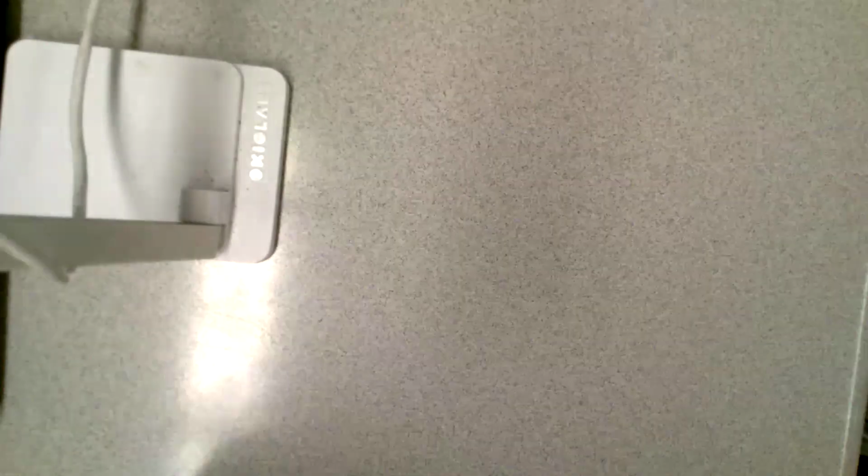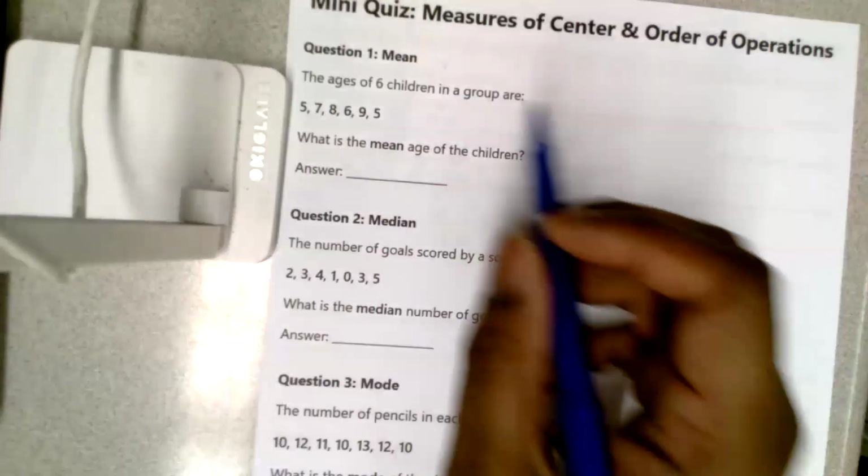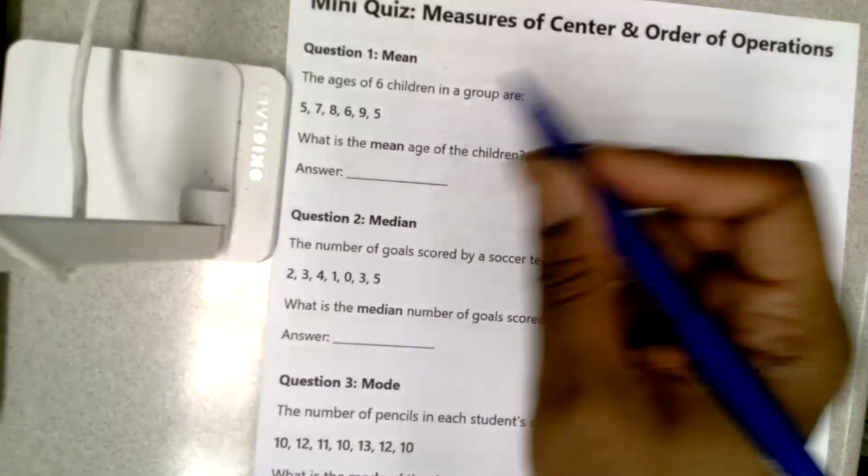Now, don't forget to go back if you need to. Don't forget to rewind, pause, right? And now you have a quiz. Don't forget how I did mean, right? You want to add, then divide.